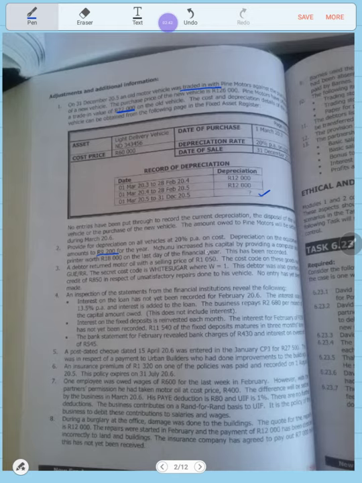Mchunu increased his capital by providing a computer and printer worth 18,000 on the last day of the financial year.